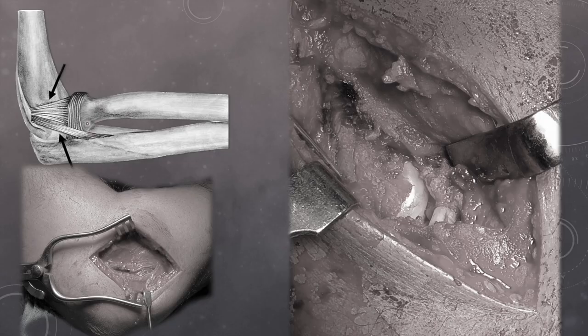So the radial head is seated in the radial notch, and on either side of this notch is the annular ligament which covers the radial head. So this ligament, lateral radial collateral ligament, it starts on the lateral epicondyle and inserts over the annular ligament and indirectly provides stability to the radiocapitellar joint. This is lateral ulnar collateral ligament.